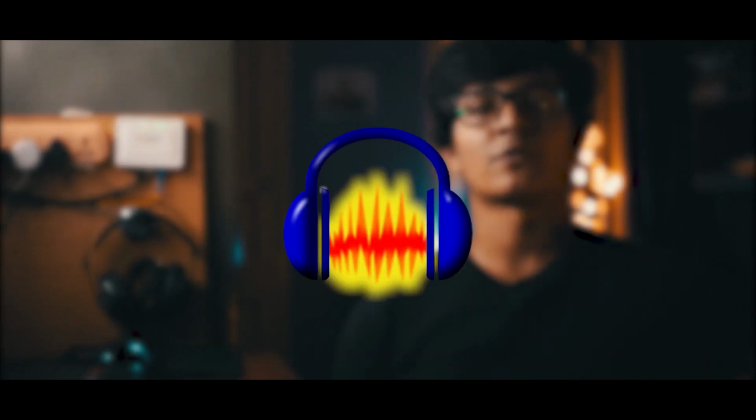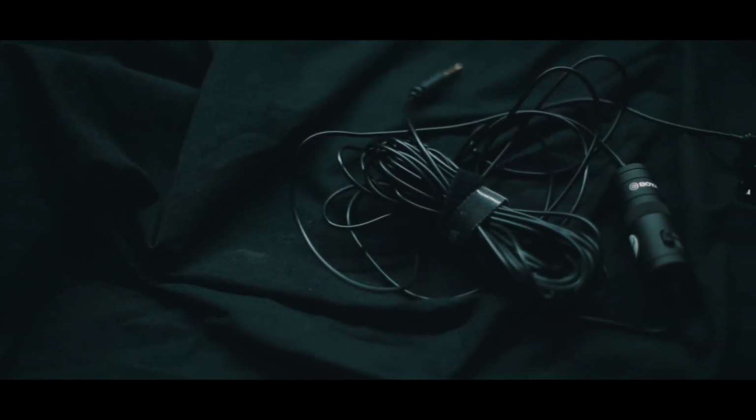For my audio, I used to use Boya BY MM1. This is a shotgun microphone which I connected straight into my laptop and recorded off Adobe Audition. A free alternative to Adobe Audition would be Audacity. But from this video onwards, I would be using a lavalier microphone, Boya BY M1. Firstly, because I like the audio from Boya BY M1 much better than this one. And secondly, I can connect this directly to the camera so that I don't have to sync up the audio in post.